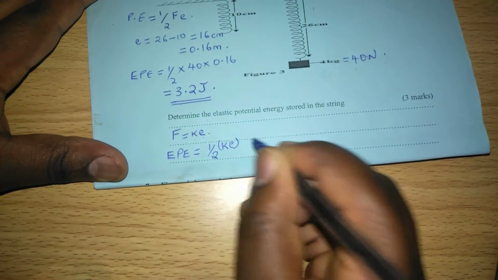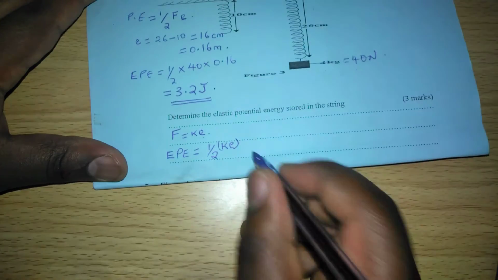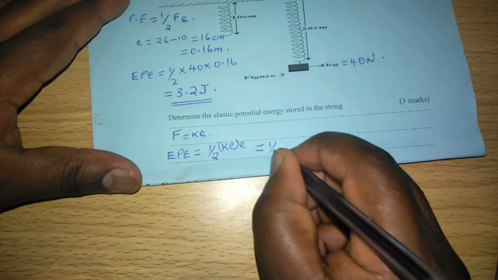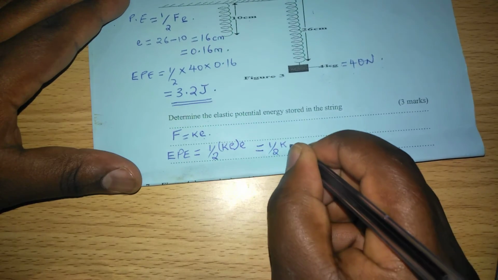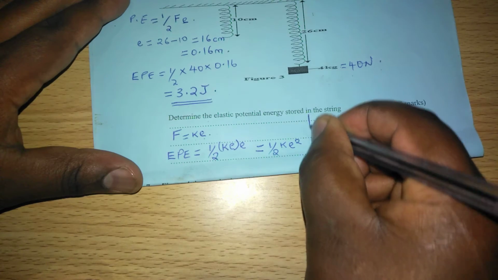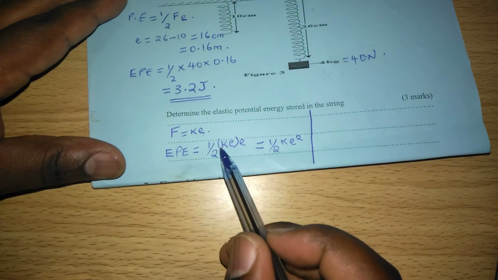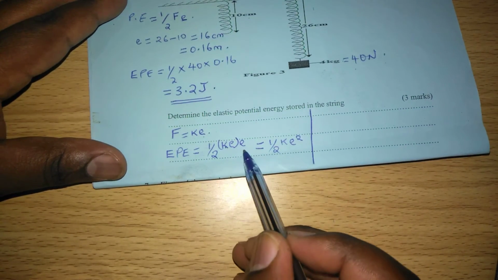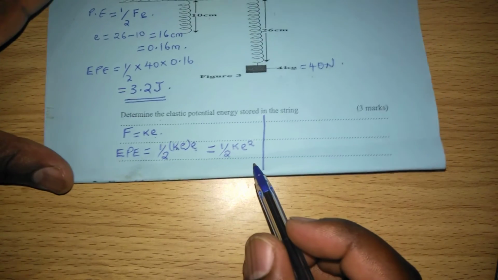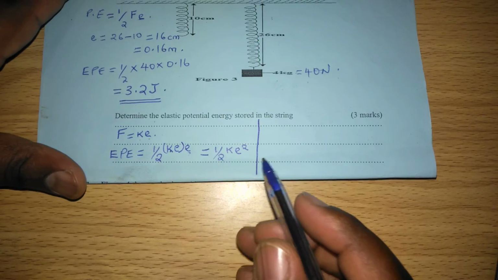So ke is F, and we have again the extension here. Therefore, the formula becomes half constant times extension squared. The extension becomes squared because we have force given by ke, and then times the extension again. Therefore, the energy is given by half ke squared.